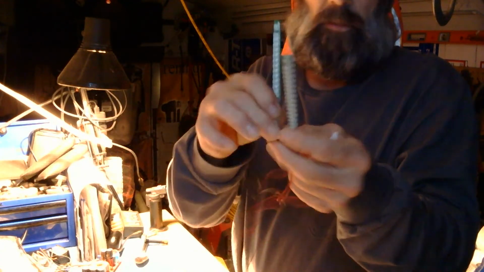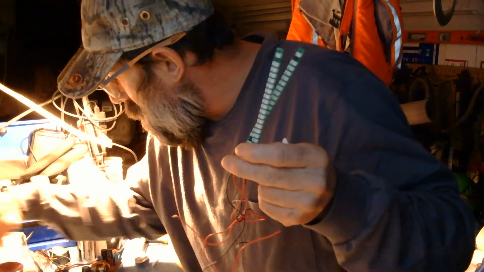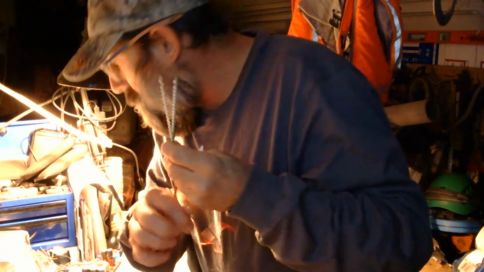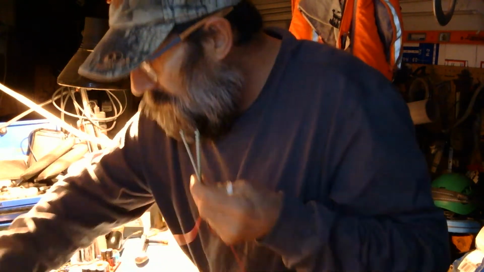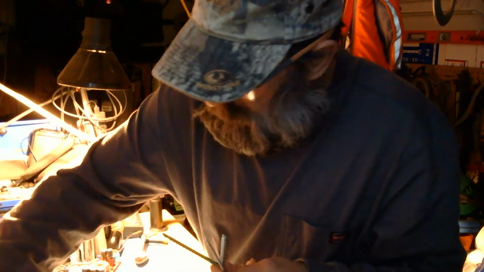Got little LED strips. I took these out of some equipment, but these are little LED strips that I'm probably going to put up in the dash or something. I got a couple of those. There's another one right there. There's the other one. 4 of them. Got 4 of these guys.